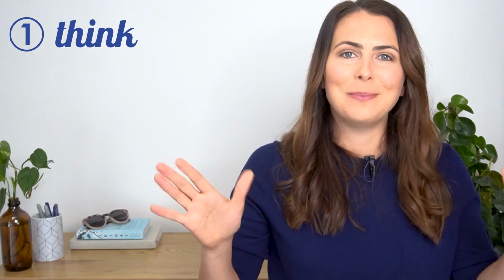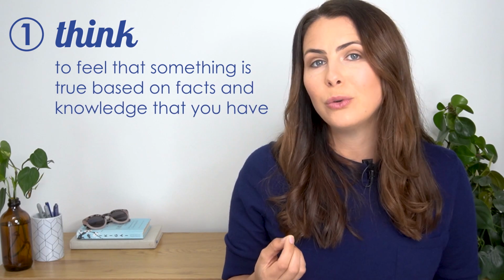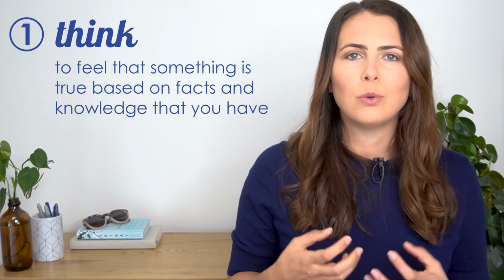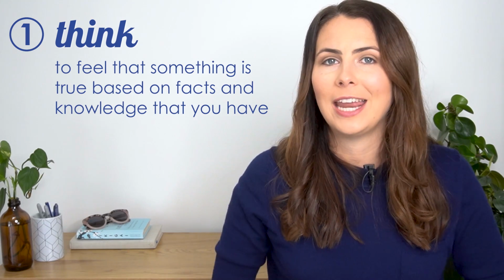Of all of these verbs, think is the one I'm certain you know and you feel comfortable using. Suppose, believe, anticipate, predict, they can all be synonyms of think. And think has quite a few meanings as well. It can be used in phrasal verbs and other expressions. But if we focus on the meaning that is similar to the verbs we've been talking about, then think means to feel that something is true based on facts or knowledge that you have. So we use it to take an educated guess.